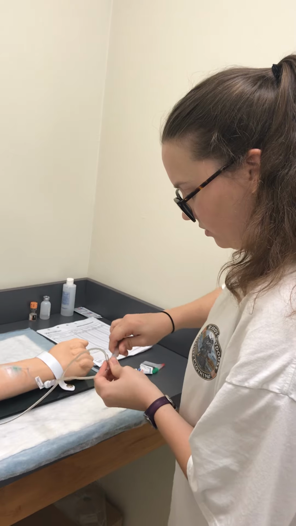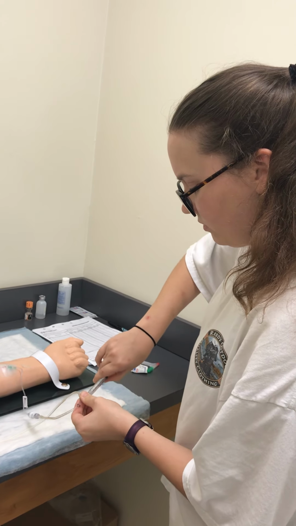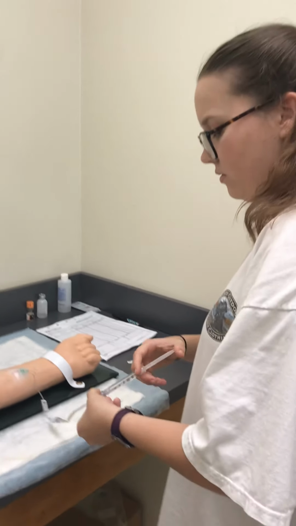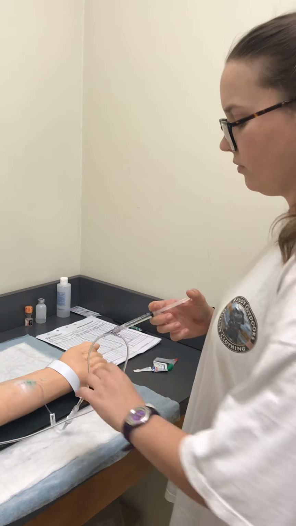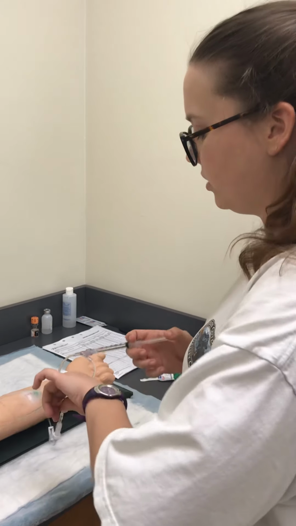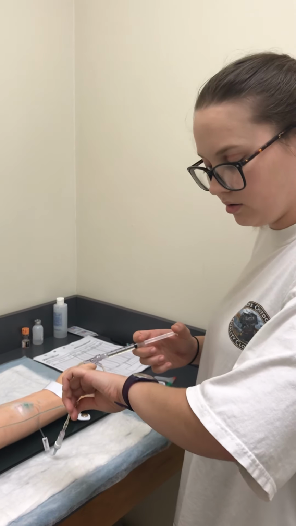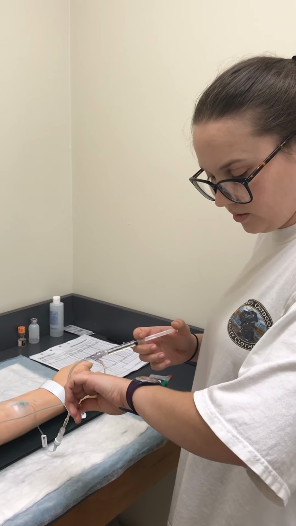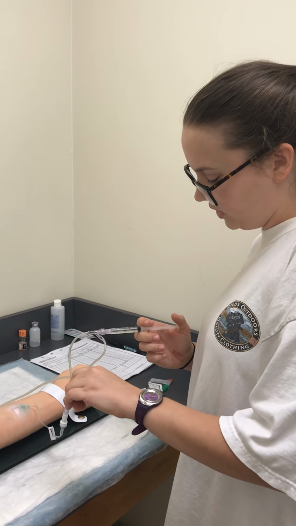Without touching the hub, keeping it sterile. I'm going to apply, kink the tubing, and we're going to administer 1 milliliter for every minute. So starting my time now, I've got it kinked.